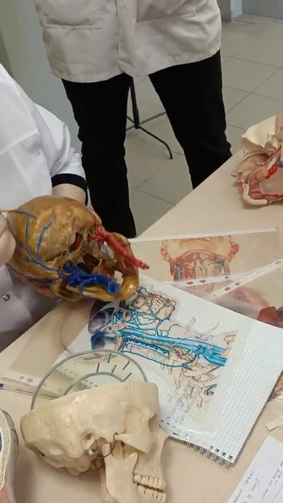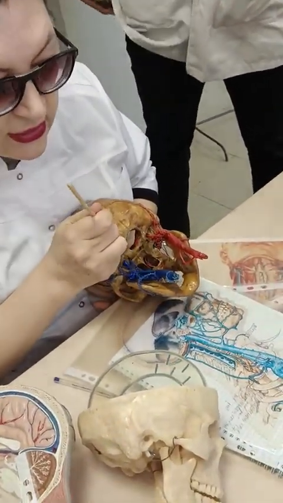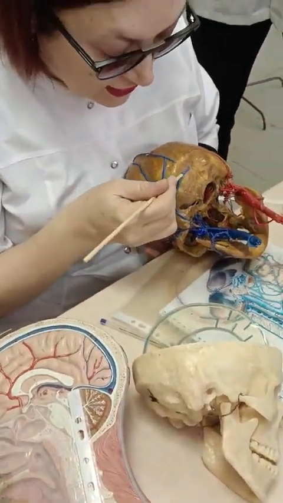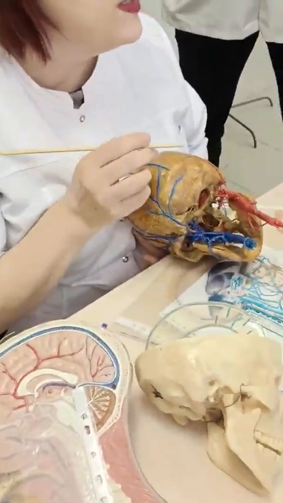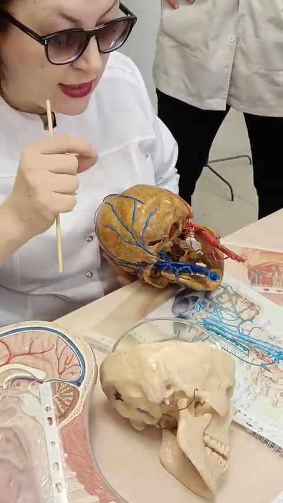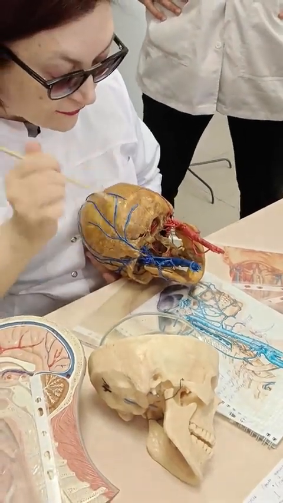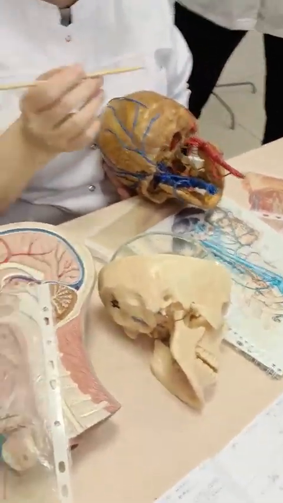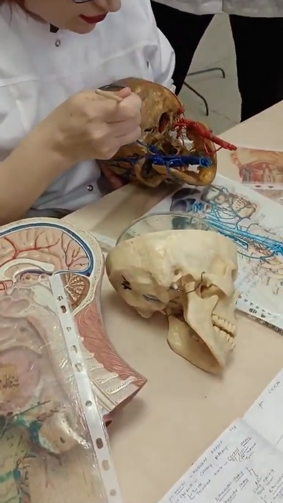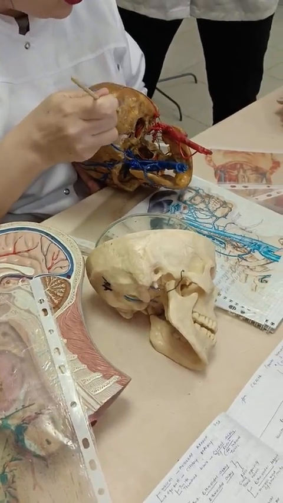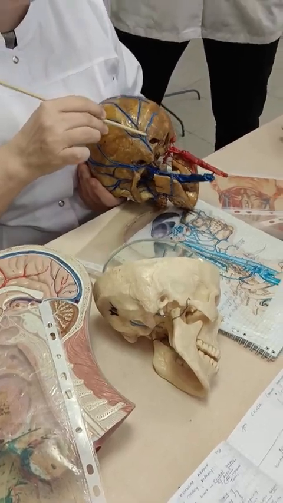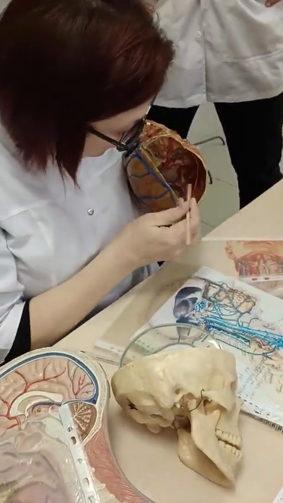And last, the occipital emissary vein. Students, it is irregular, inconstant, because the openings of the occipital squama can ossify, and this vein may be absent. This vein passes through irregular openings of the occipital region, and connects the occipital vein and the confluence of sinuses.